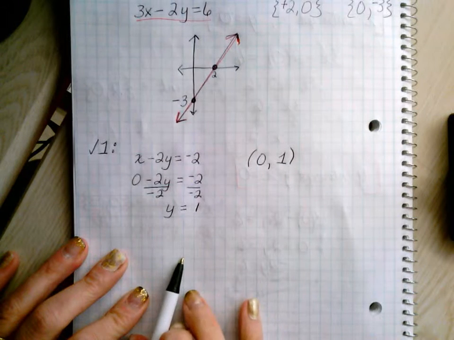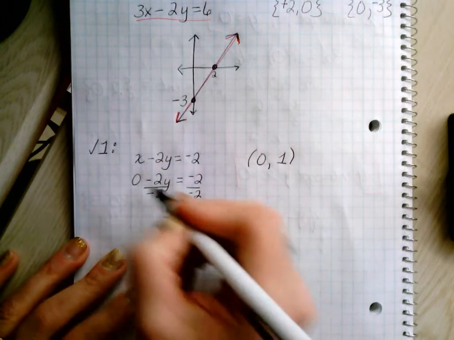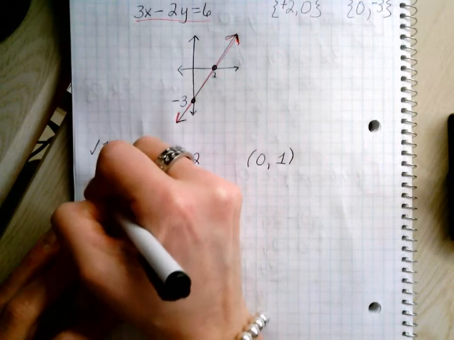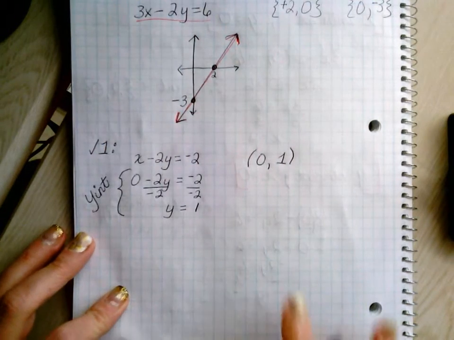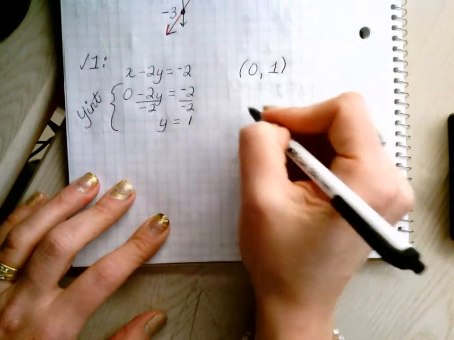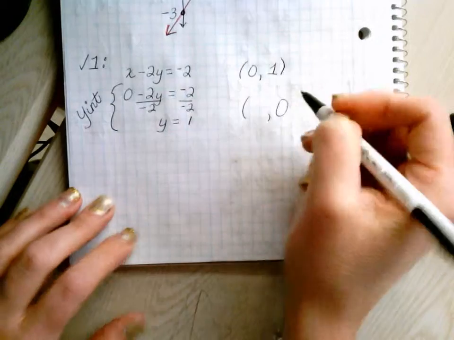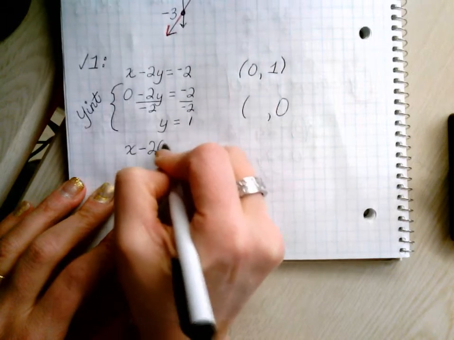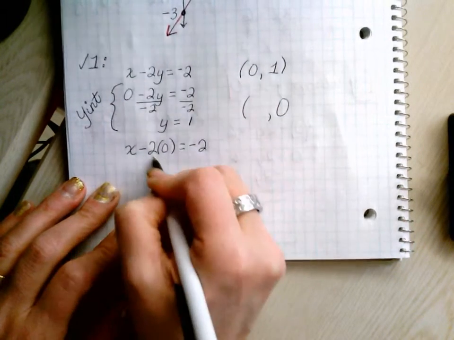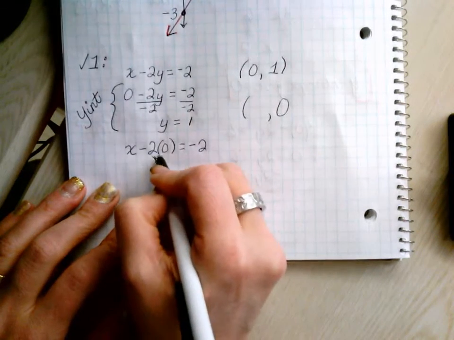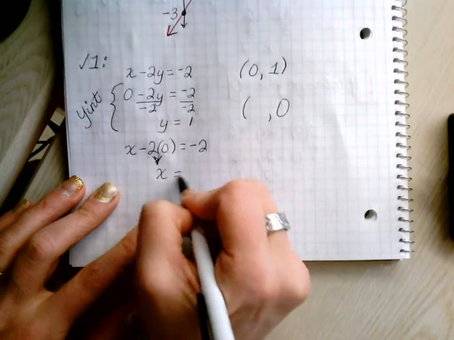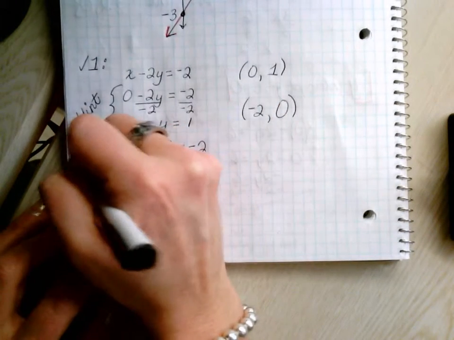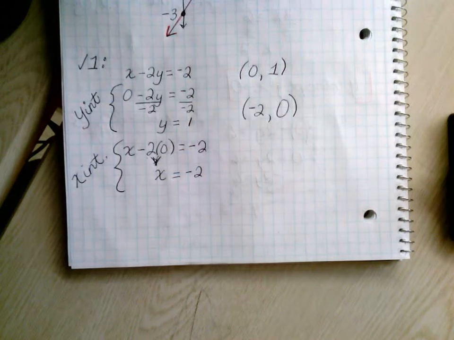One times negative 2 is negative 2, right? Okay. So here, this particular item, when I made x 0, I solved for my y-intercept. If I make y 0, I'm solving for my x-intercept. X minus 2 times 0 is negative 2. Obviously that becomes a 0, because 2 times 0 is 0. X equals negative 2. I have just solved for my x-intercept. Okay?